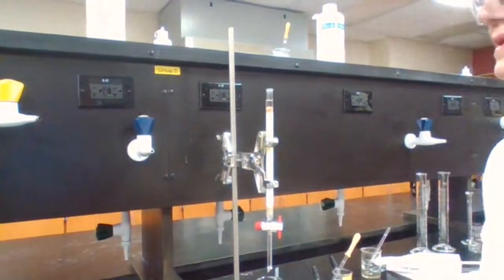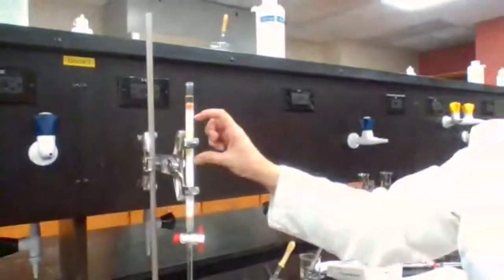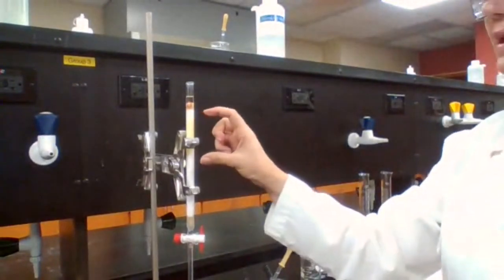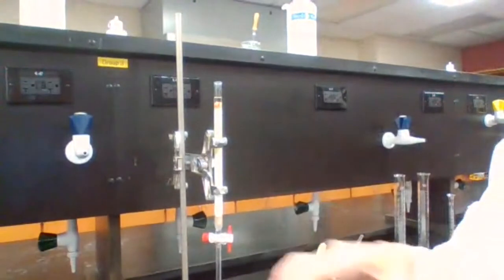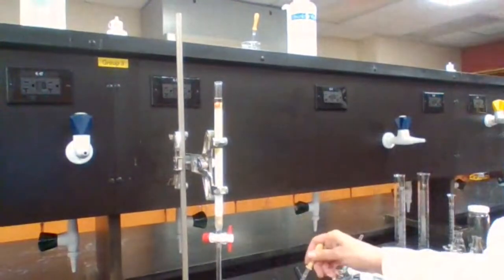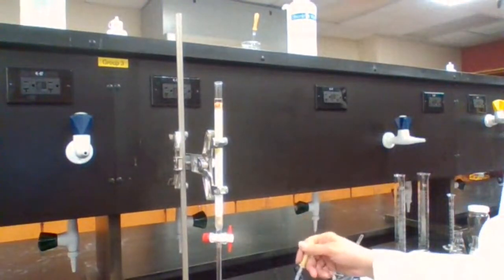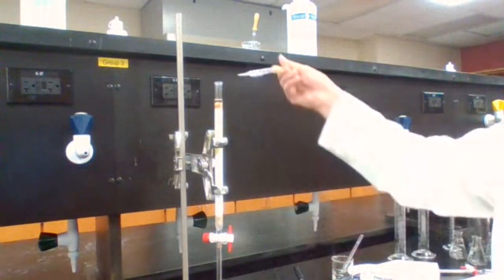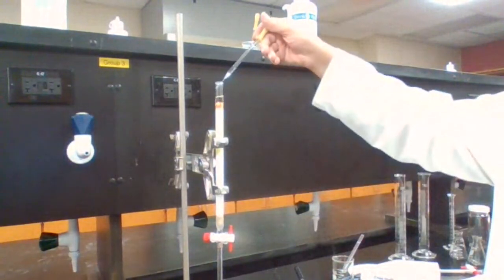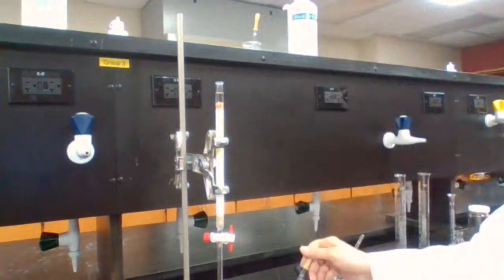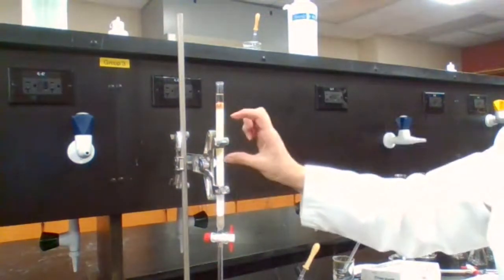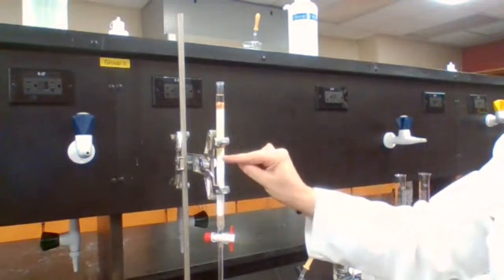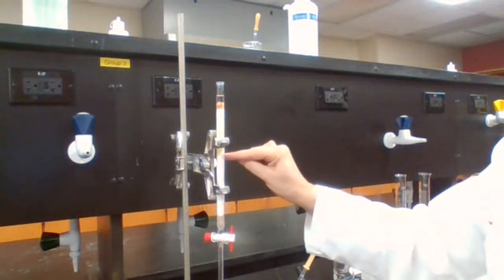Until a yellow is noted. So the yellow color is visible. It's been visible since the beginning of the elution, but it's not very distinct. That means it starts here and comes down here, where it's more distinct, and it kind of levels off.